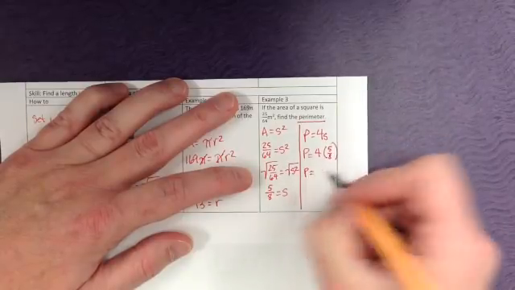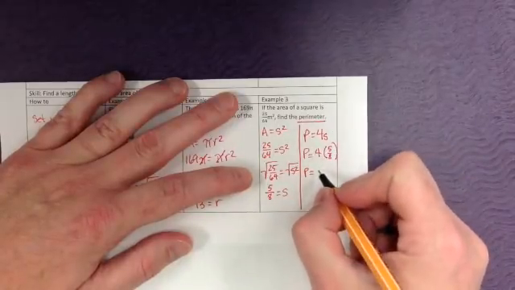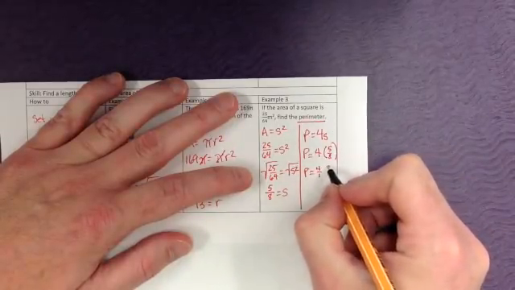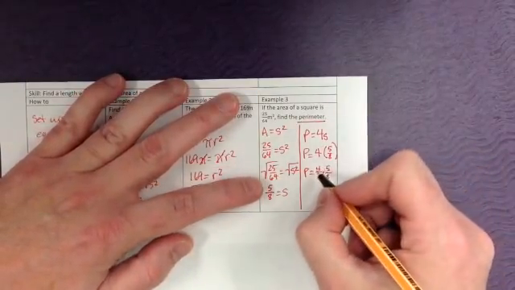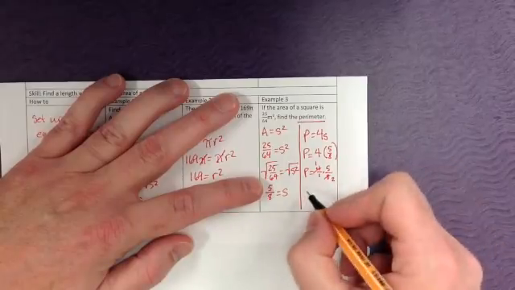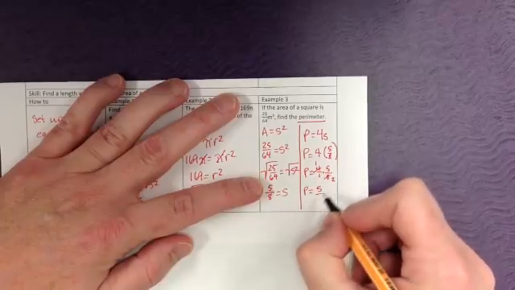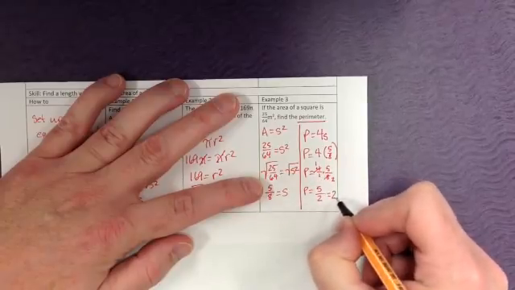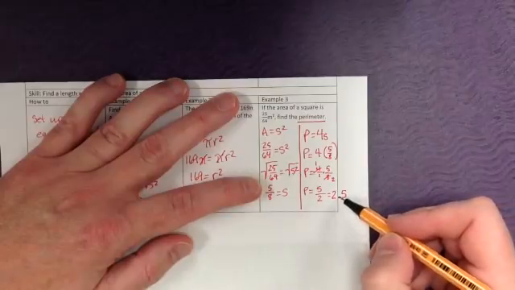And P equals, 4 times 5/8 is the same thing as 4 over 1 times 5 over 8. I can cancel the 4 and the 8. The 4 becomes a 1, the 8 becomes a 2. So the perimeter equals 1 times 5 is 5, over 1 times 2 is 2, which equals 2.5. So the perimeter of the square is 2.5.